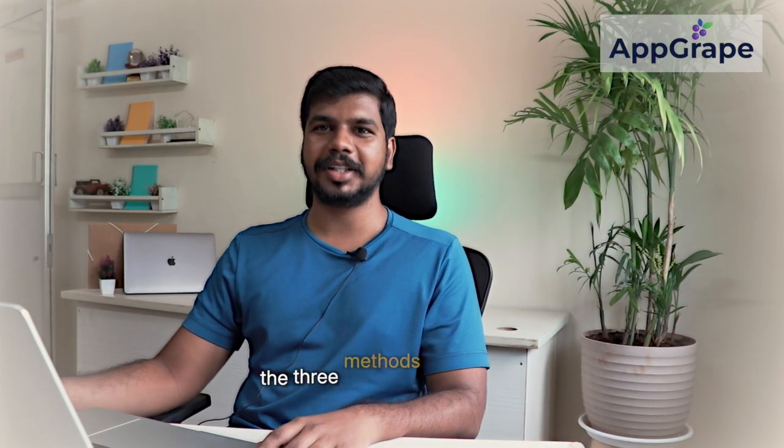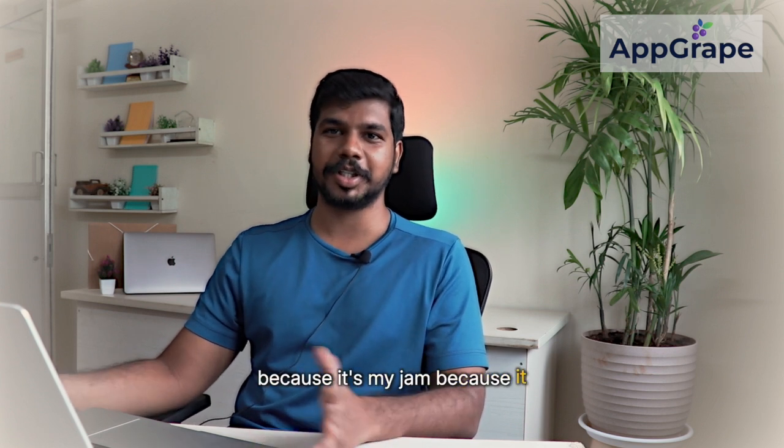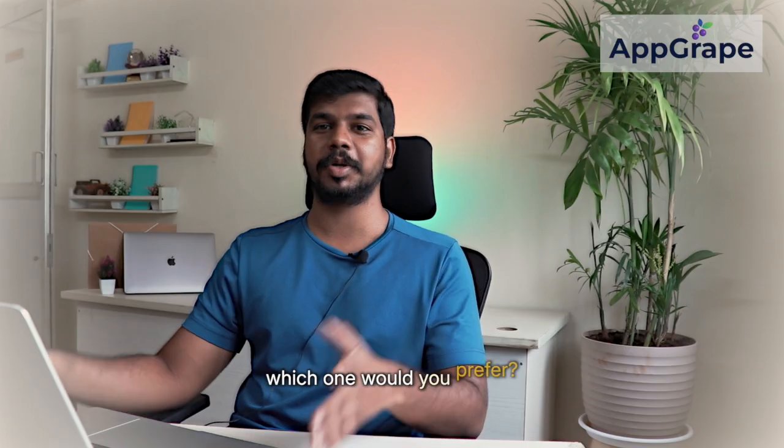So now that we have seen the 3 methods that can be used to create summary cards, which one would you prefer? Personally, I like the AI vibe coding, because it's my jam, because it has the wow factor. So let me know in the comments which one would you prefer, which one would you use for your business.